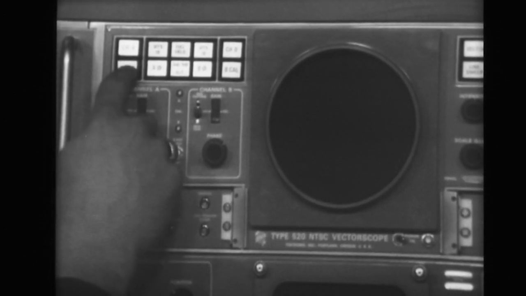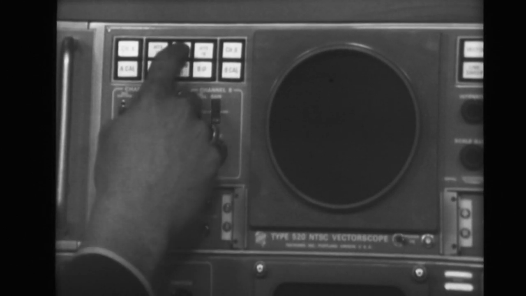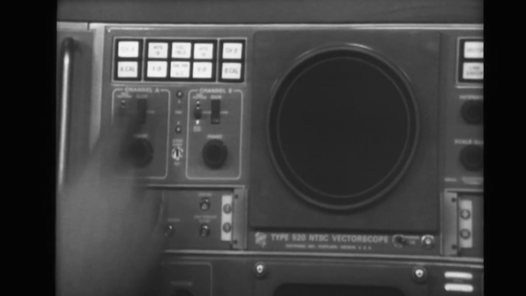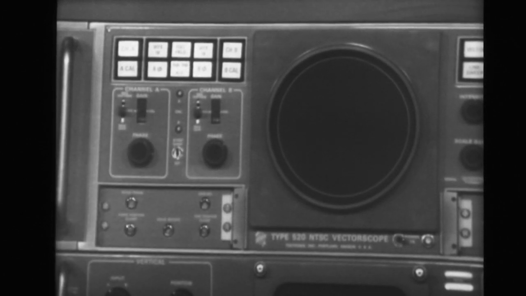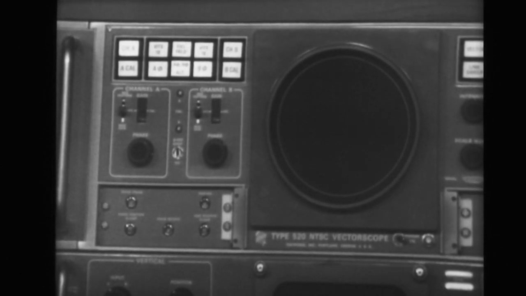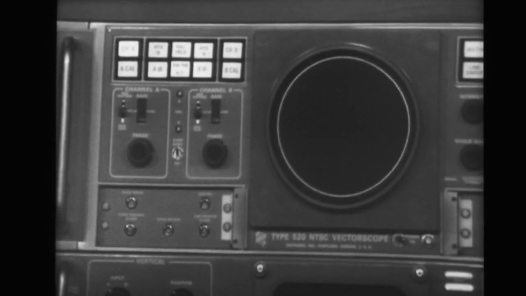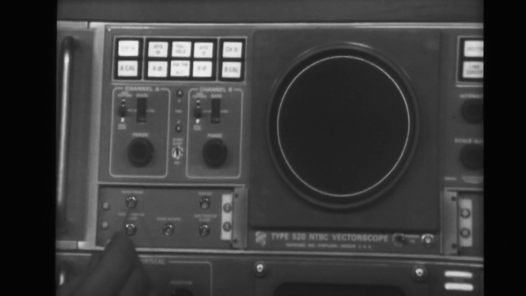First, we select the A calibration circle. We must select an unblanking signal and a goniometer for the proper operation of the 520 Vectorscope. Once this has been done, you can see a test circle as it appears on the cathode ray tube. Our first adjustment is that of quadrature.